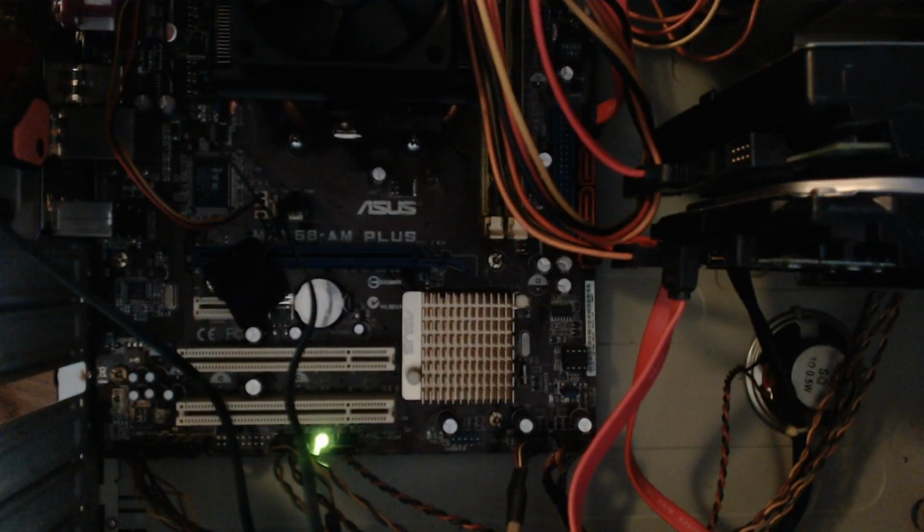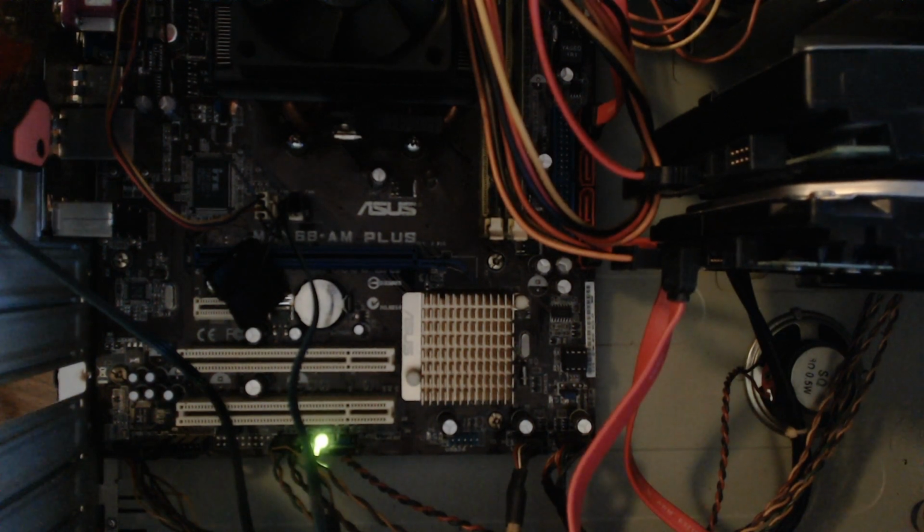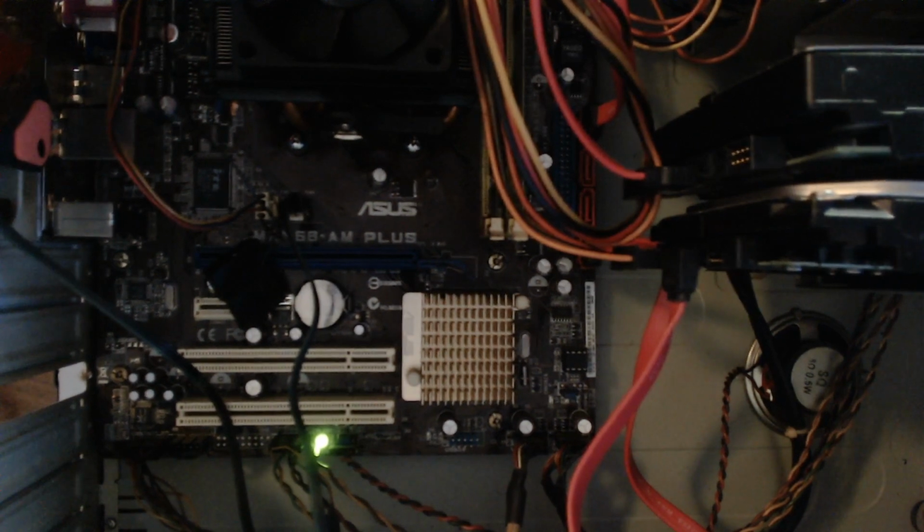And the specifications of this one, bear with me: M2N68AM Plus motherboard from Asus. I'm not a big fan of Asus in general, but I'm a bit biased because indirectly I do work for them, oddly enough.